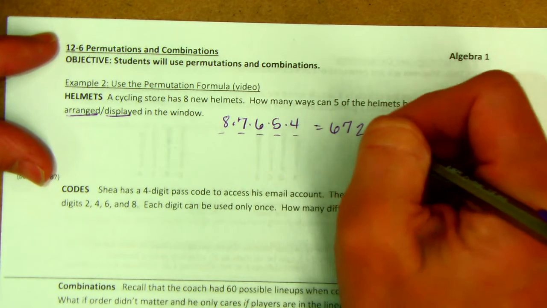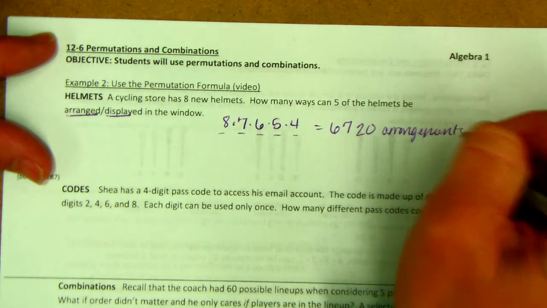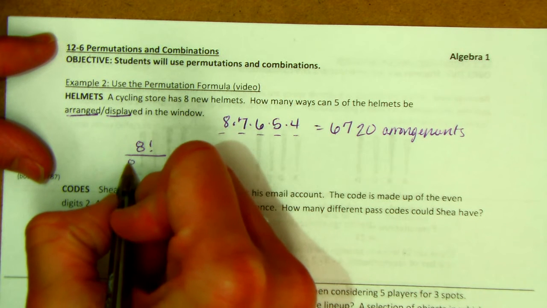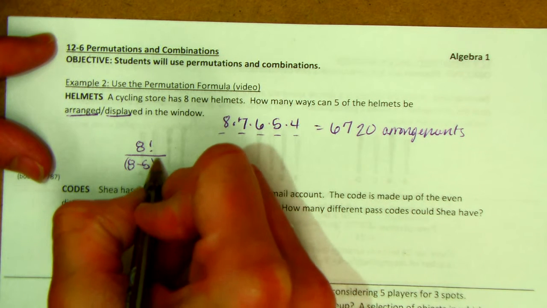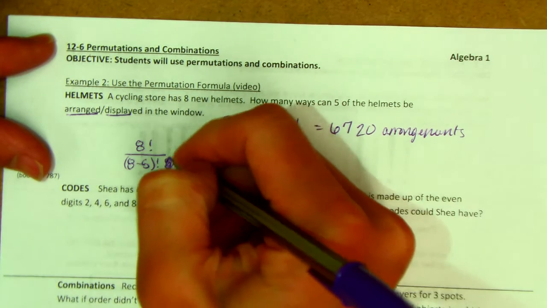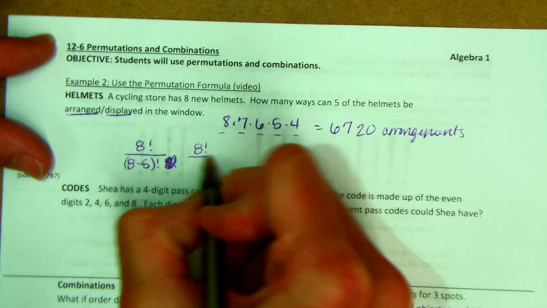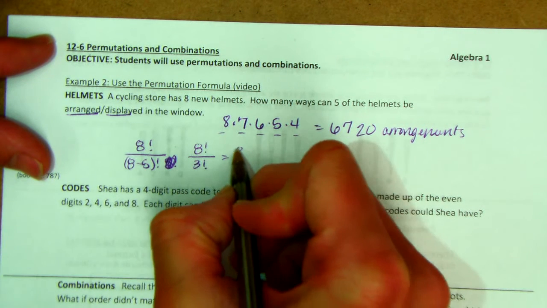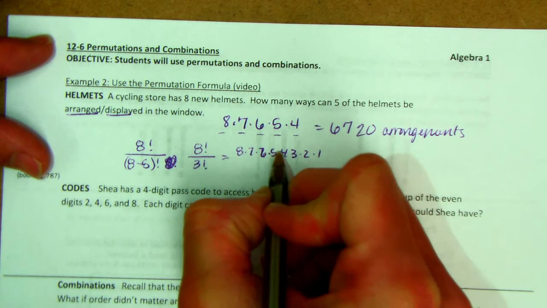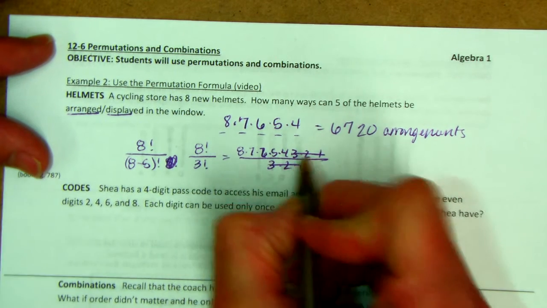Notice, if you did 8 factorial and then 8 minus 5 factorial divided by 5 factorial... oops, nope, just kidding, that would be the same thing. So it would be 8 factorial over 3 factorial. So it would be 8, 7, 6, 5, 4, 3, 2, 1. But then when we divide by 3, 2, 1, those cancel, and you end up with the same thing. So I don't feel the need to write all this down because it's not necessary.